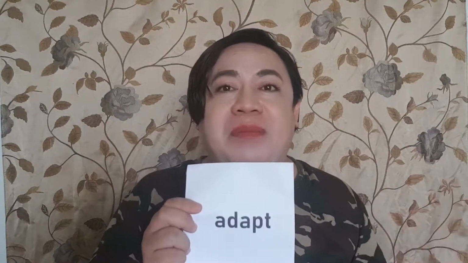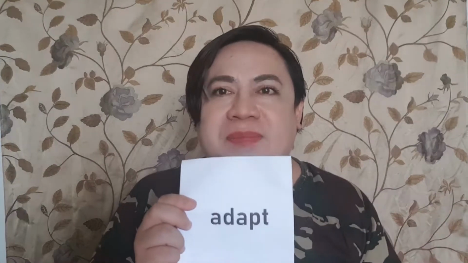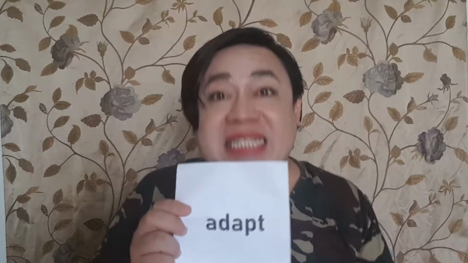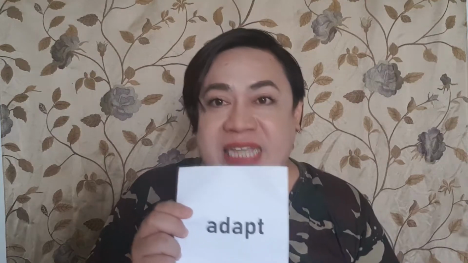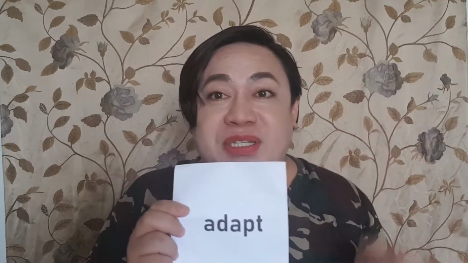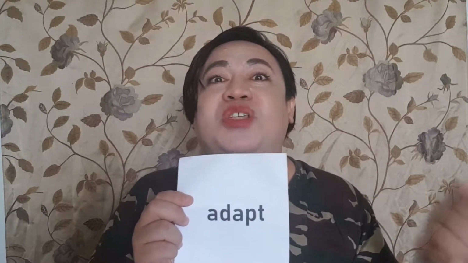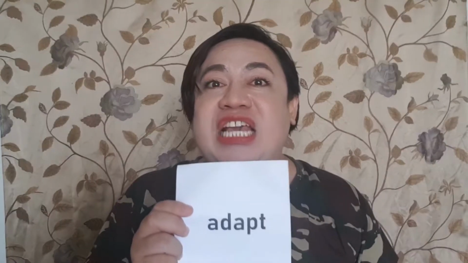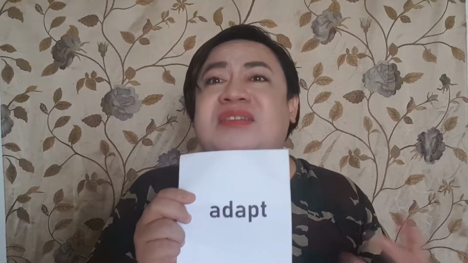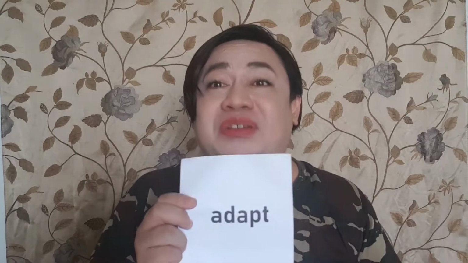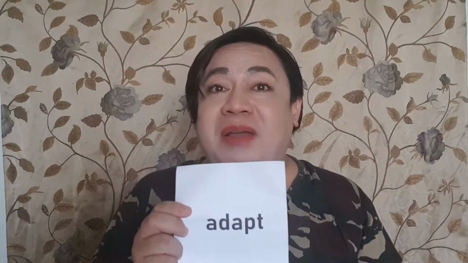Another meaning of adapt is to be flexible and to make changes because it's necessary. For example, to be able to survive, we need to adapt to our new environment. And part of that adaptation is to customize the kind of livelihood that we have depending upon what is available. Okay, so that's the meaning of adapt.